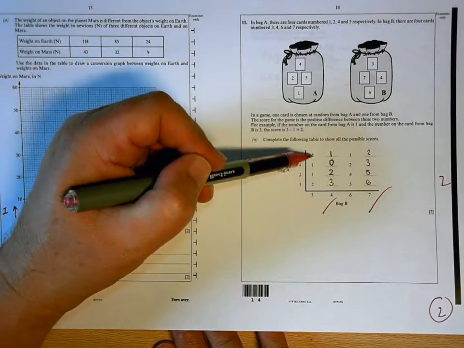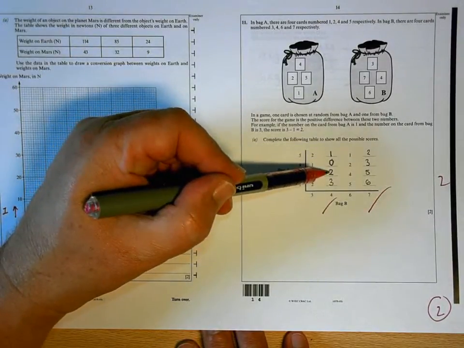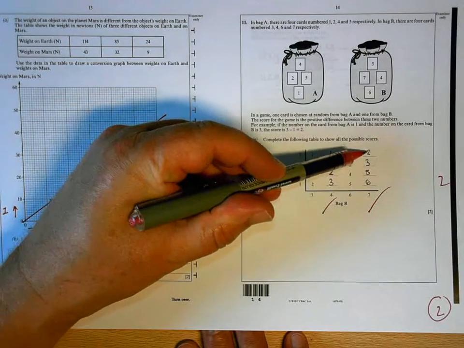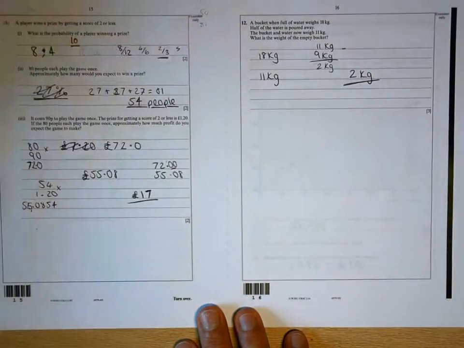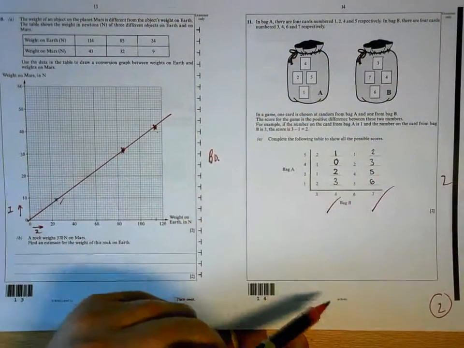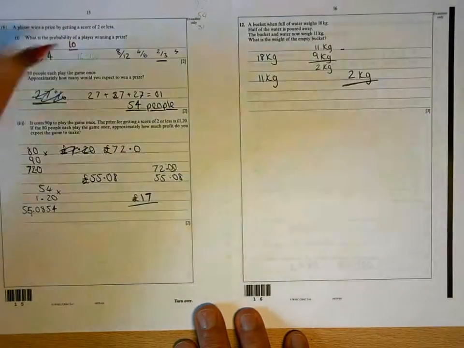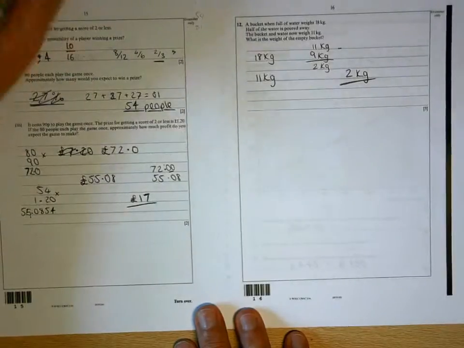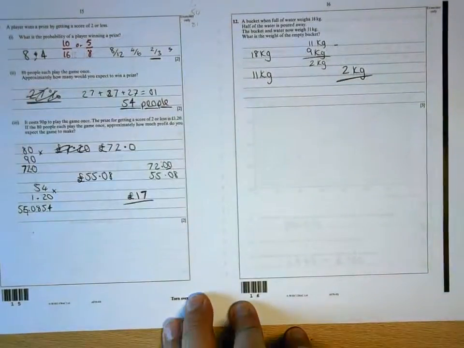So for 2 or less, there'd be 1, 2, 3, 4, 5, 6, 7, 8, 9, 10. So the number on top of the fraction would be 10. And then you put that out of how many chances there are in total. And there are 16 chances in there. So what you're looking for is 10 out of 16, or that comes down to 5 out of 8.